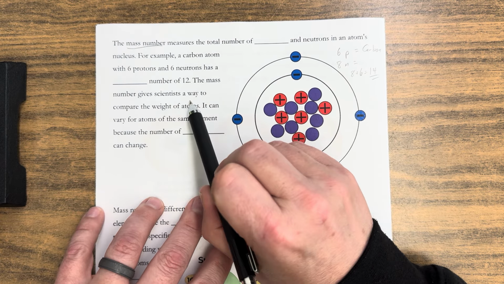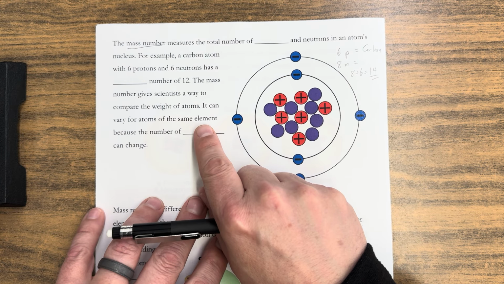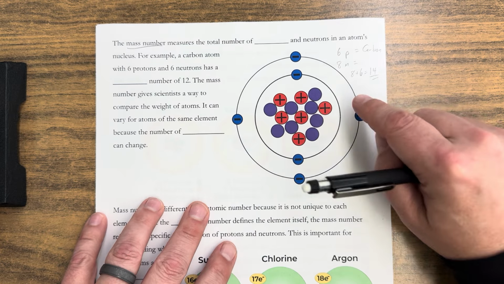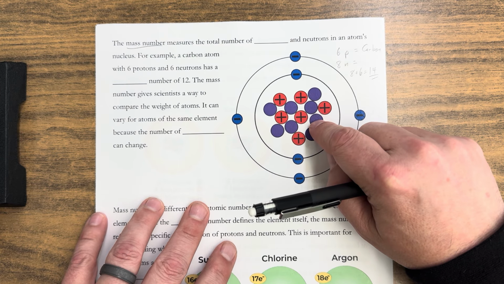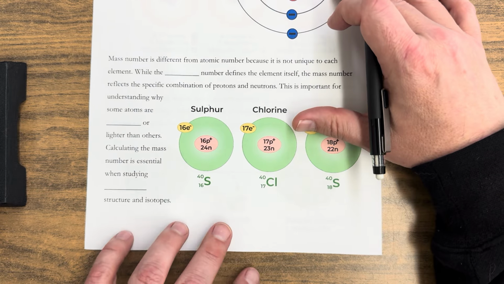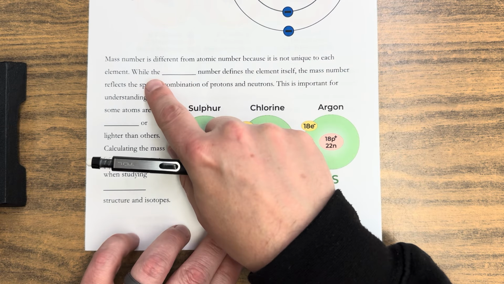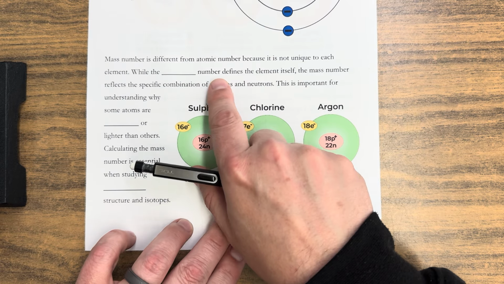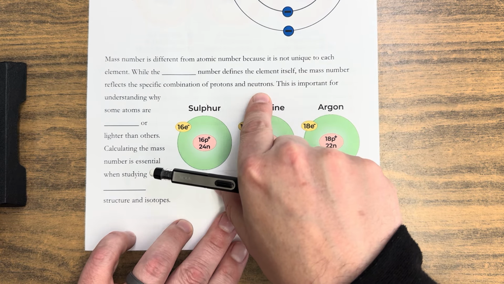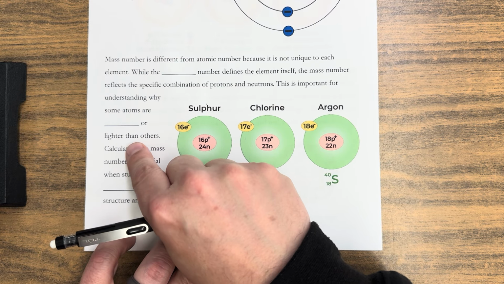The mass number gives scientists a way to compare the weight of atoms. It can vary for atoms of the same element because the number of neutrons can change. That's what we saw over here. We actually had more than 6 neutrons, which is certainly possible, but the number of protons does not change. Mass number is different from atomic number because it is not unique to each element. While the atomic number defines the element itself, the mass number reflects the specific combination of protons and neutrons. This is important for understanding why some atoms are heavier or lighter than others.